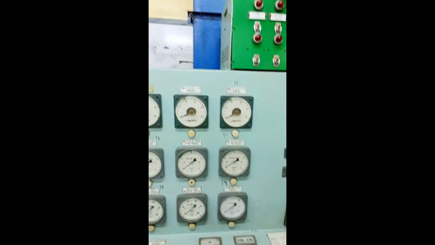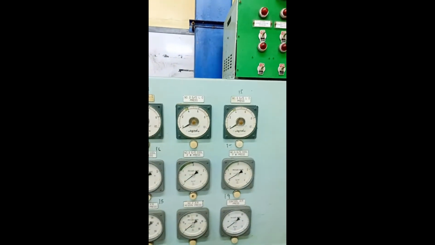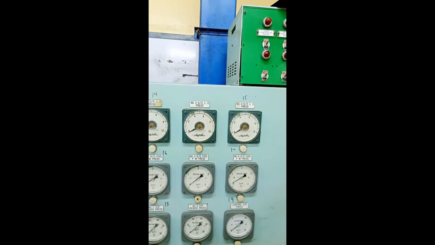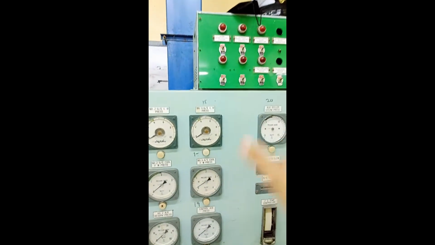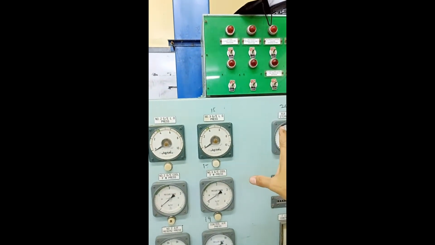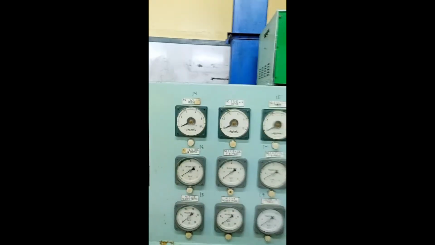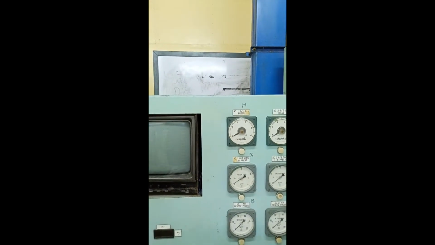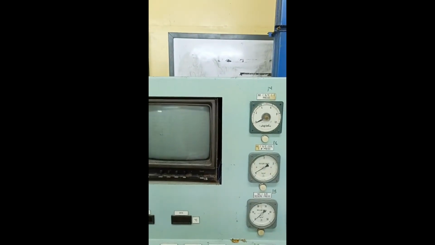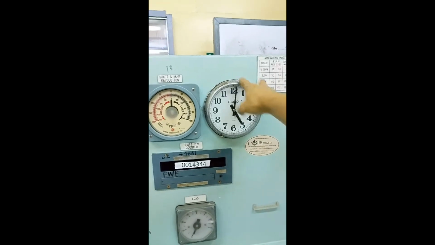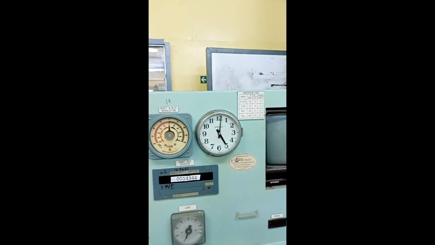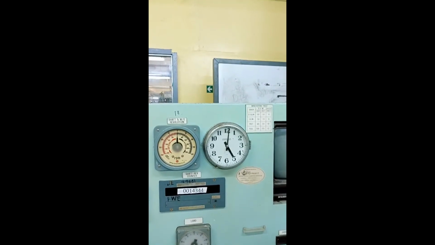And then here you have the indicator parameters. It is located near your eyesight, for you to easily access the parameters. And then these are all the pressure indicators, through the use of remote indicators. We have here the ship's clock. It is synchronized for the entire ship.